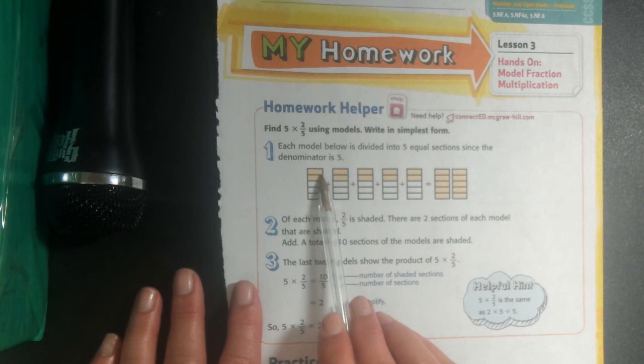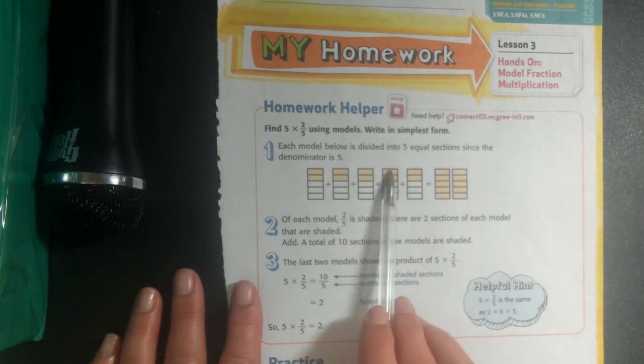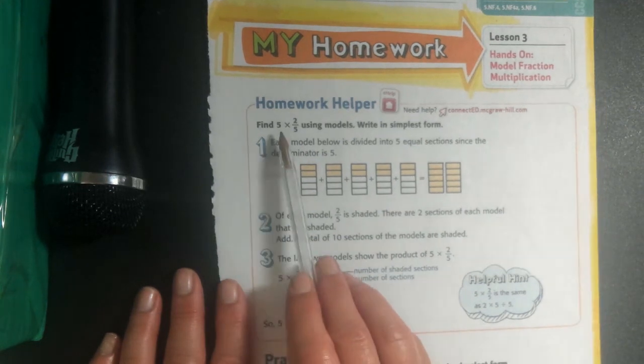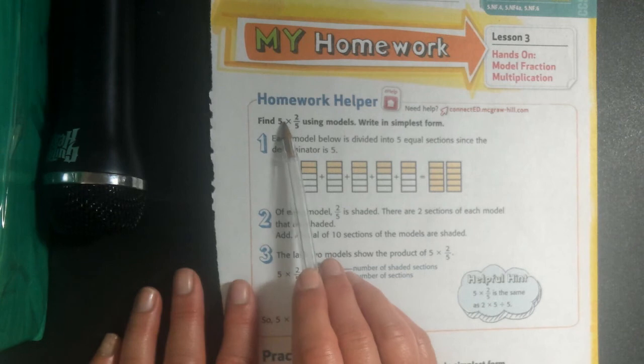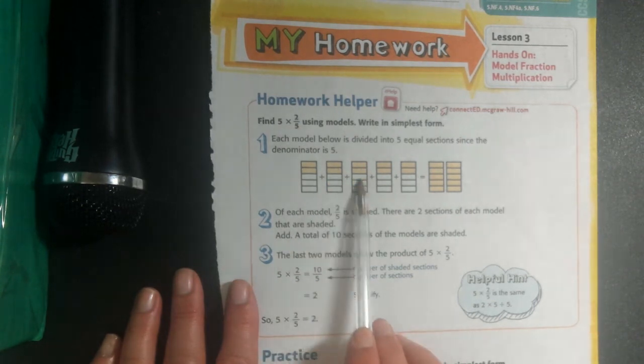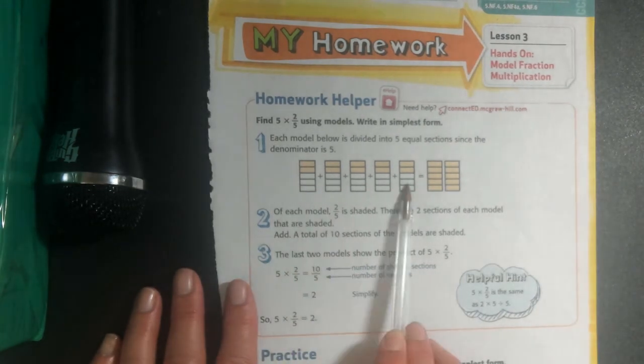So they colored 1, 2 out of 5, 1, 2 out of 5, and so on. Do you see that, Anai? They did 5 times 2/5. So here is 2 out of 5, 2 out of 5, 2 out of 5, 2 out of 5, 2 out of 5. So we drew it 5 times.